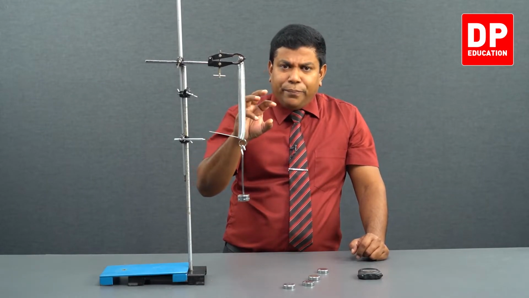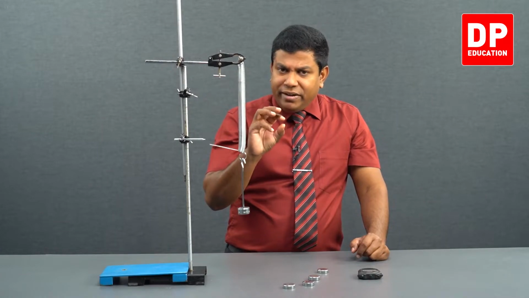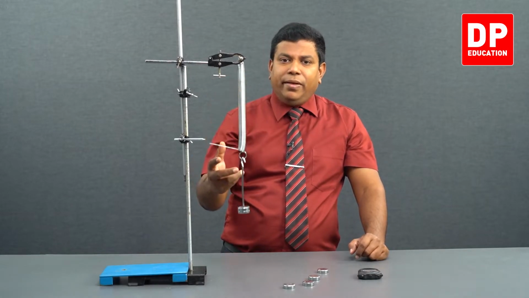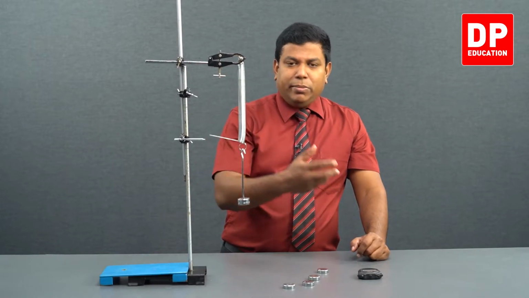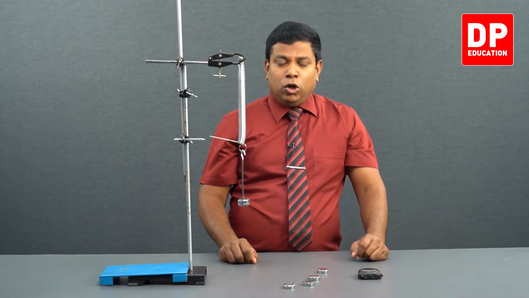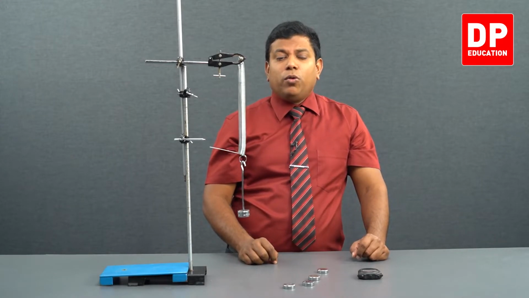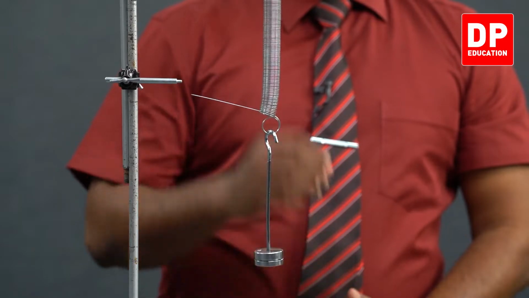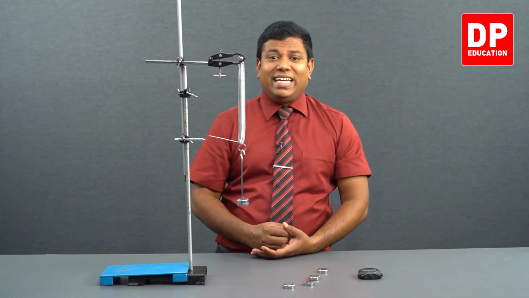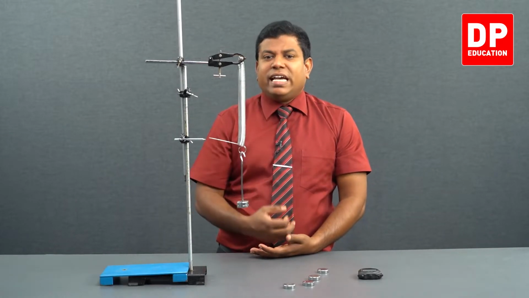So measuring the time for one oscillation will be difficult because the percentage error will increase. There will be percentage error, reading error, and the minimum time that we can measure in the stopwatch. Based on all that, there will be a percentage error. So to minimize the percentage error, we don't measure the time for one oscillation. We will be measuring the time for a certain number of oscillations like 20, 25, 50, depending on the oscillation time, to reduce the percentage error.